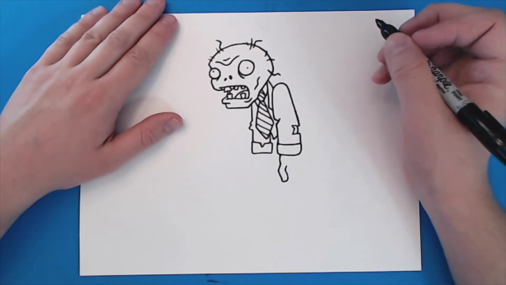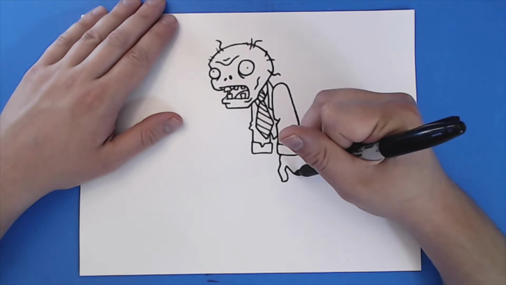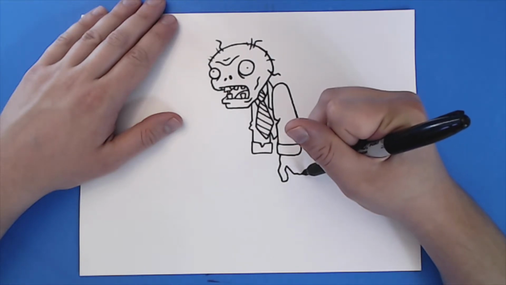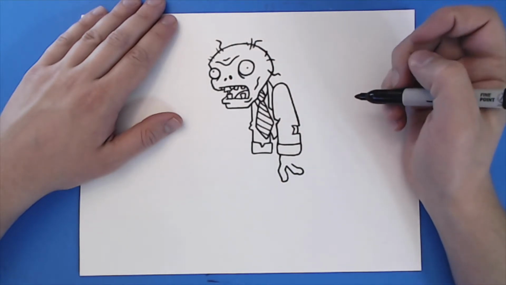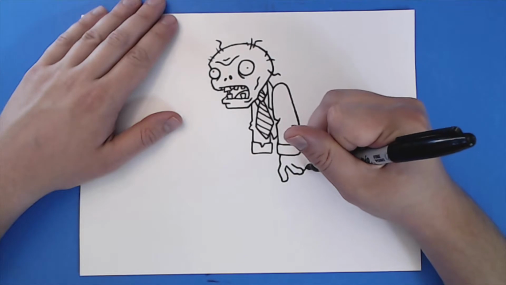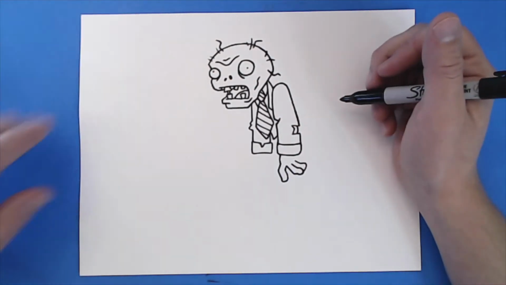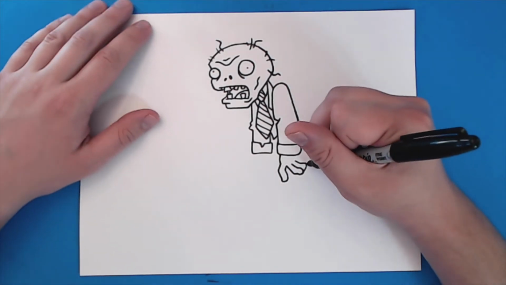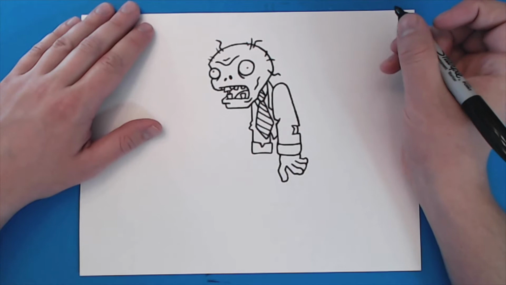Then this finger is going to go down, over, and then it's going to kind of curve back around and follow that same shape. Then this one's going to do the same thing. And then this one's going to curve, do the same thing, and then have an extra curve right there.